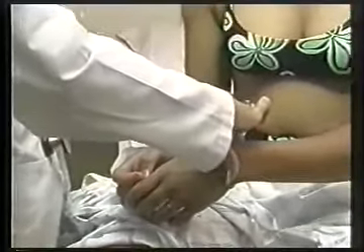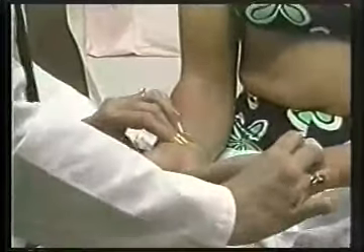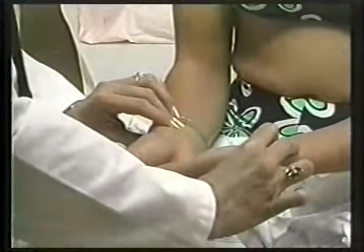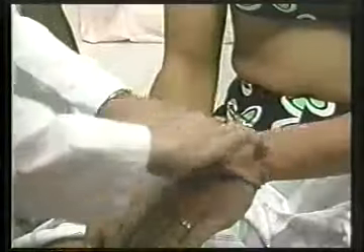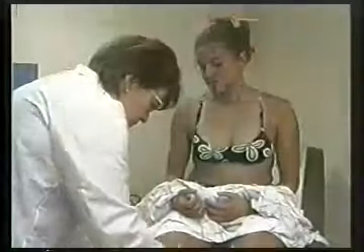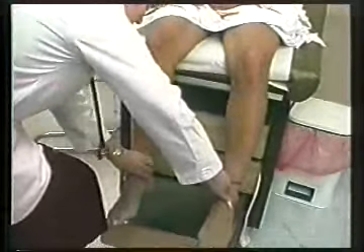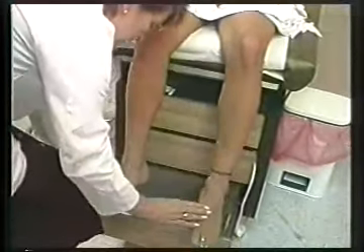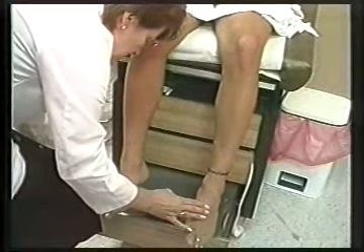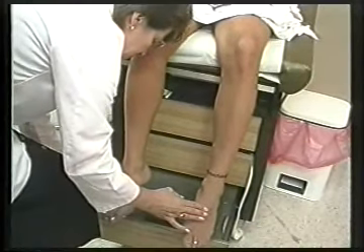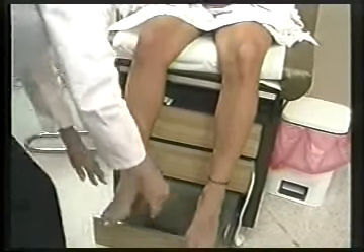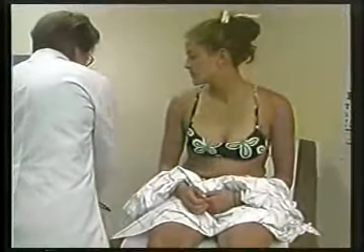The peripheral pulses should be assessed and charted. Check the radial, the posterior tibial, and the dorsalis pedis bilaterally. Now have the patient lie supine.